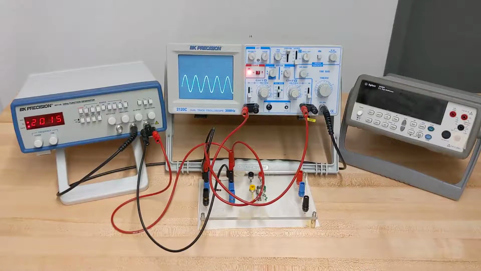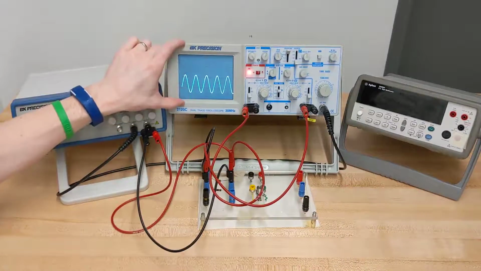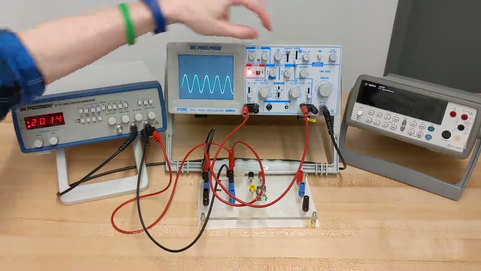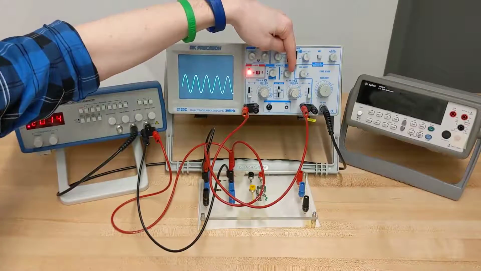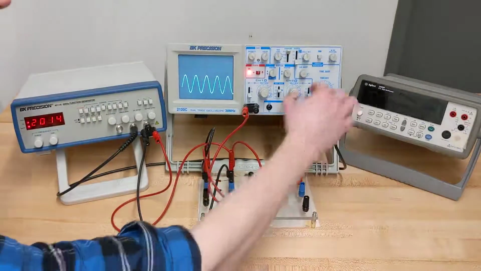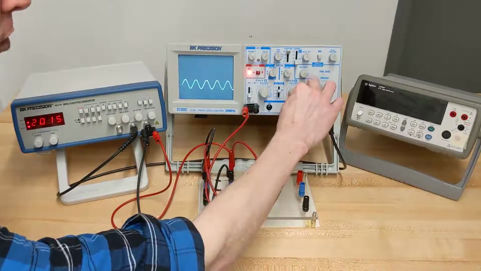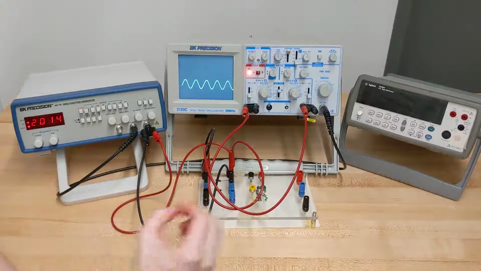To make a precise measurement on the oscilloscope, you should adjust the scale so that the wave takes up as much of the screen as possible. Scale control for channel 2 is here under the channel 2 controls. Currently we're set for 0.5 volts per division here. If we move to 1 volt per division, you see the wave shrinks. The voltage doesn't change, just the display.